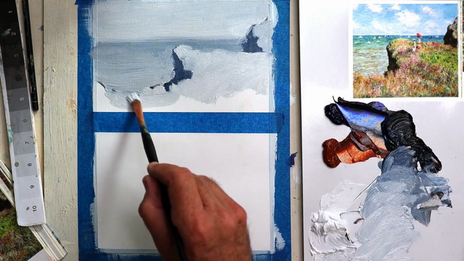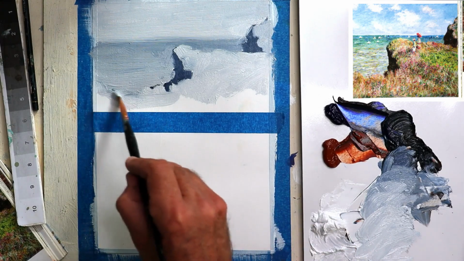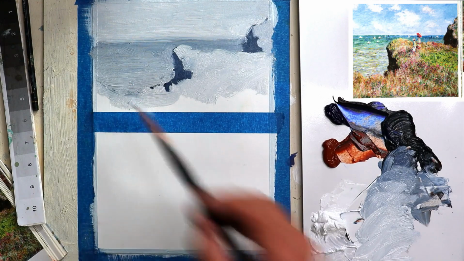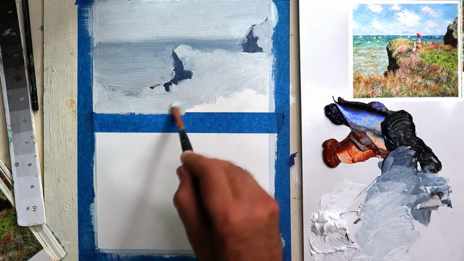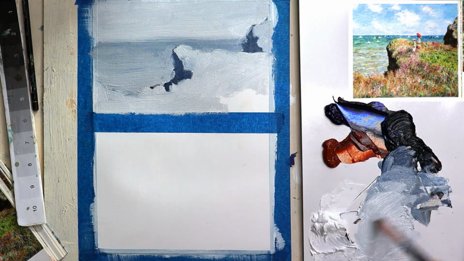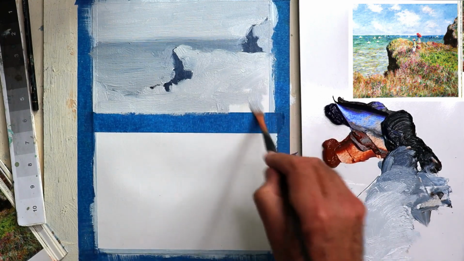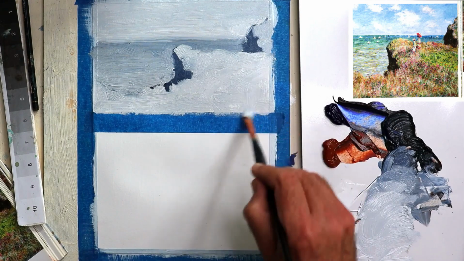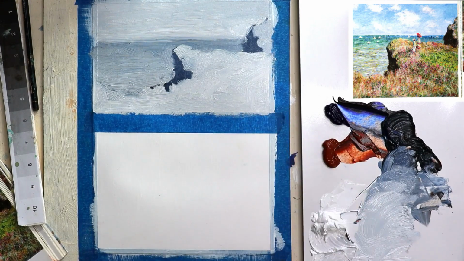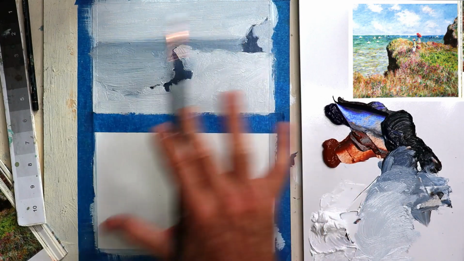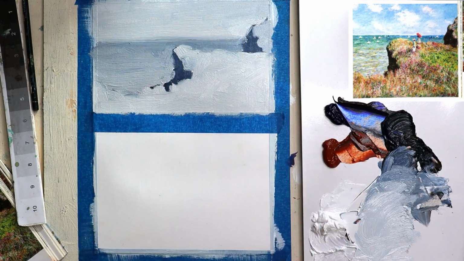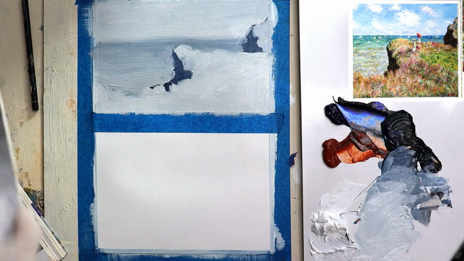If you squint, it's actually quite difficult to see the difference between this and the sea. But because the grass has got lots of color, flowers and things like that, it will stand out and come forward. So that's a pretty value plan of a high key painting.